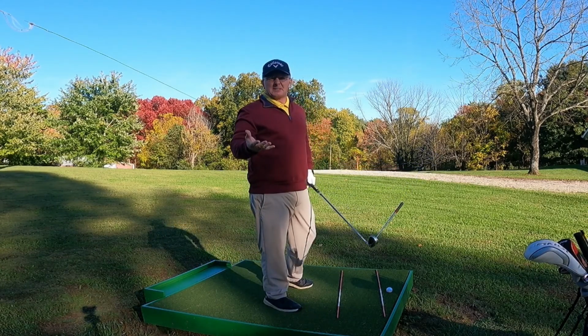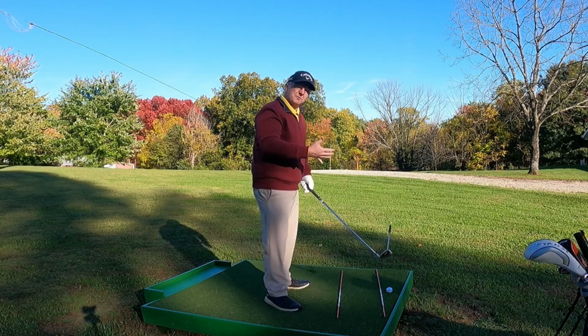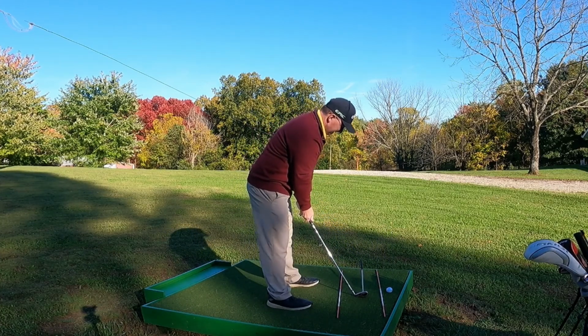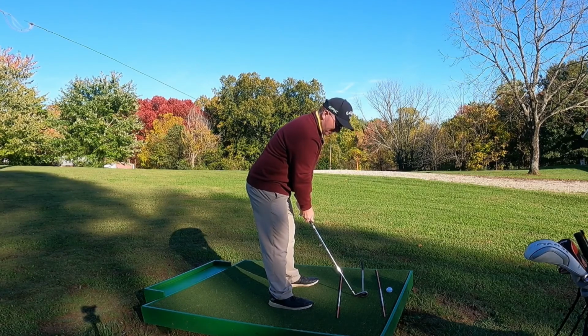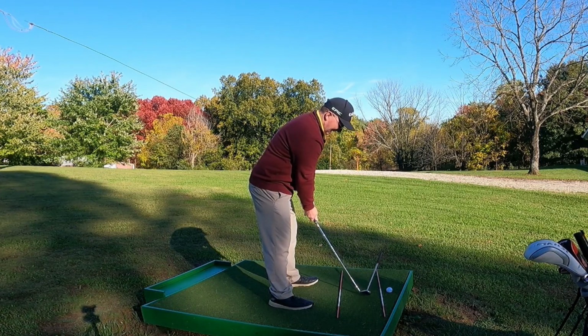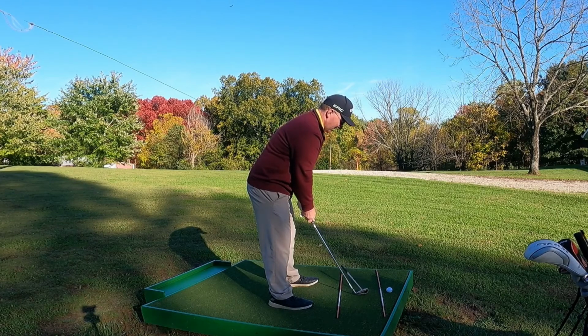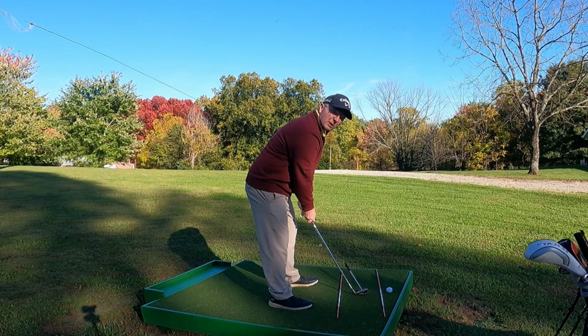And then the second factor that we discussed in that video was the face angle at impact. We could have a square or straight face angle at impact. We could have an open or one that points to the right face angle at impact. And we can have a closed or one that points to the left face angle at impact.